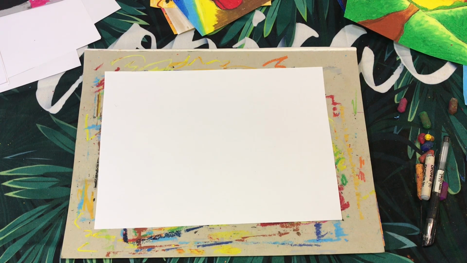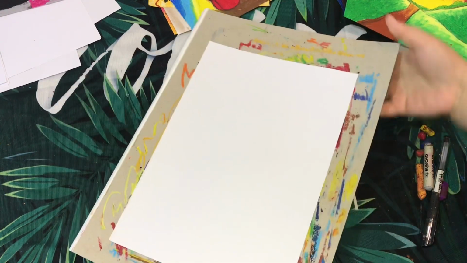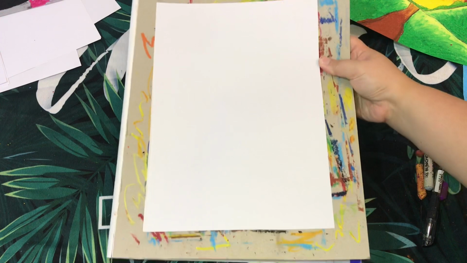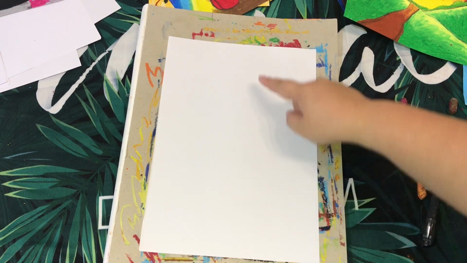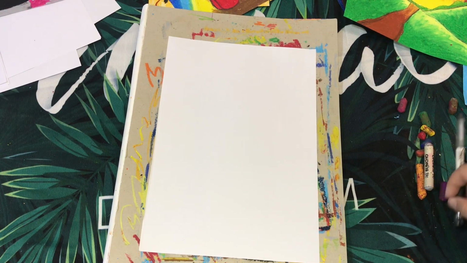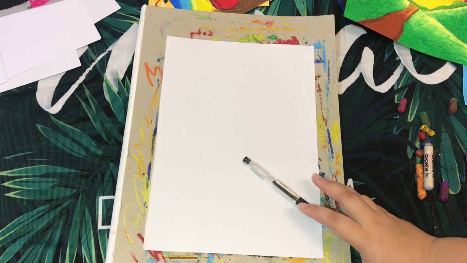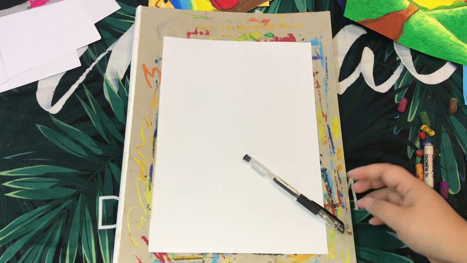So I think I am going to use a portrait layout today, like this, because I would like to draw the robot standing over here. I will also use my black pen to draw the outline.